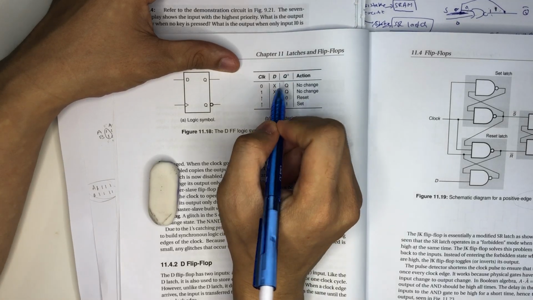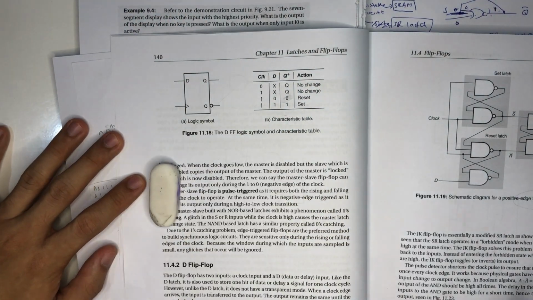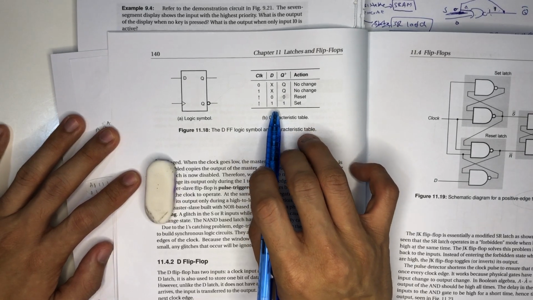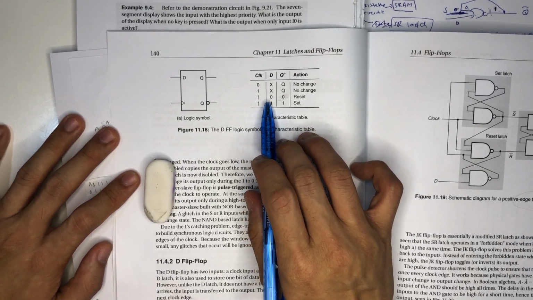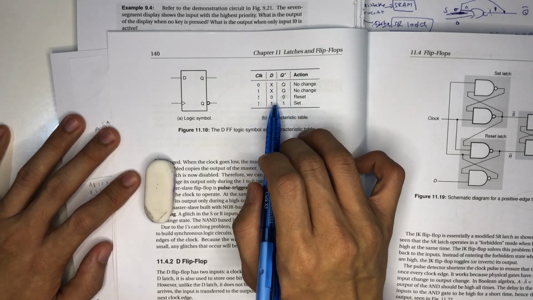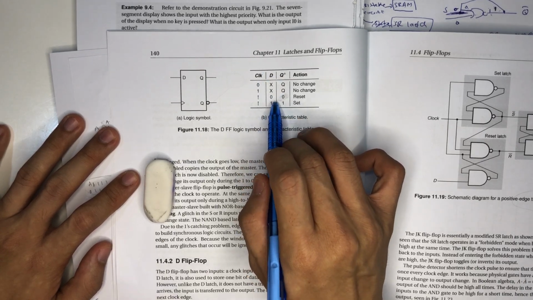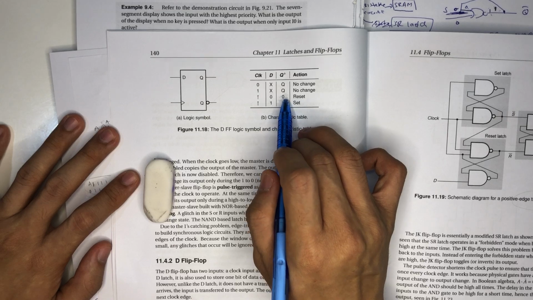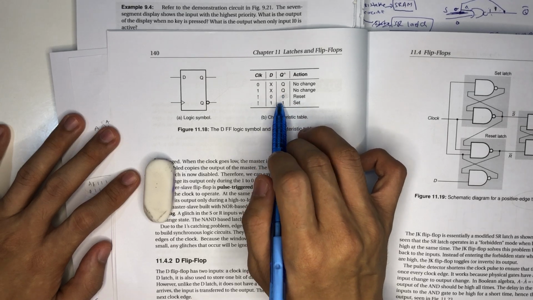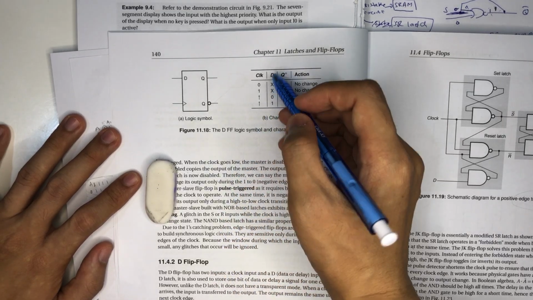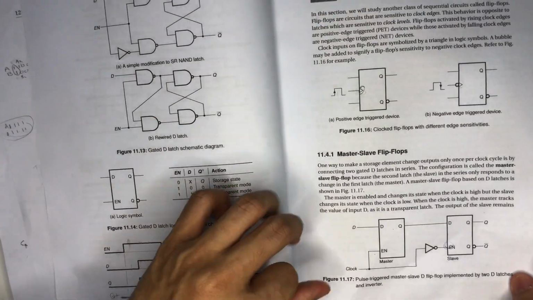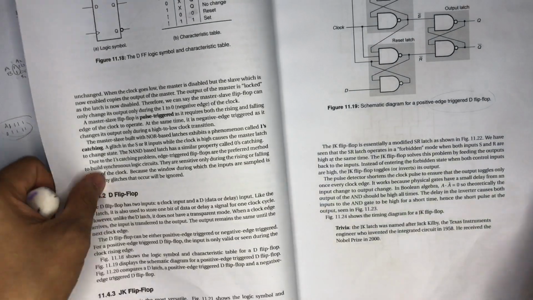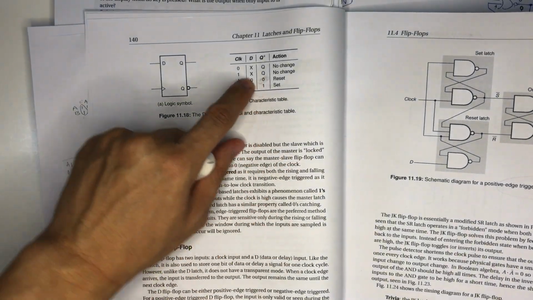The next, if you have that time D is 1, then you have Q is 1. It just follows the inputs. So D is your selected value. It can be 0 or it can be 1. That's why in this table you have 0 and 1.